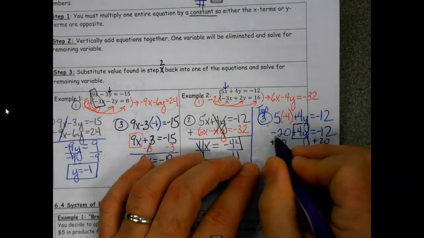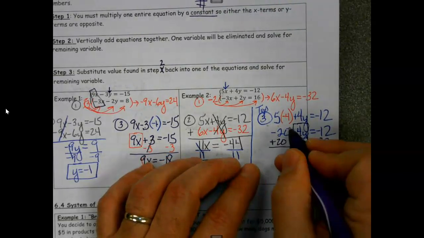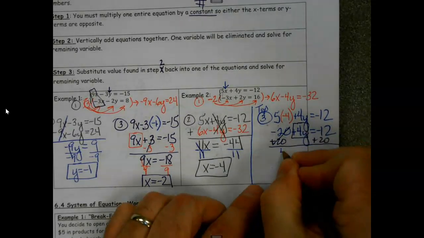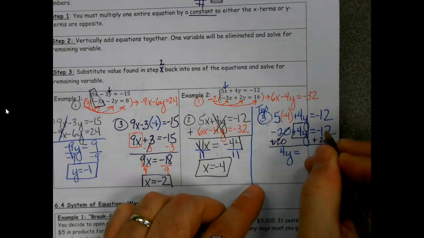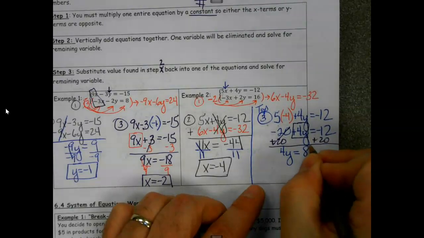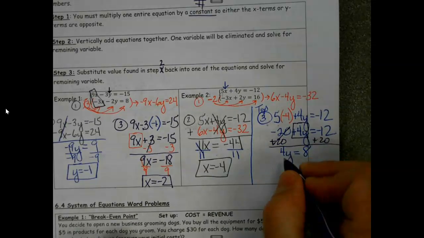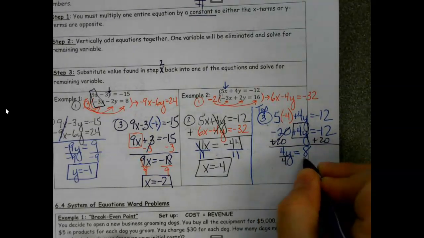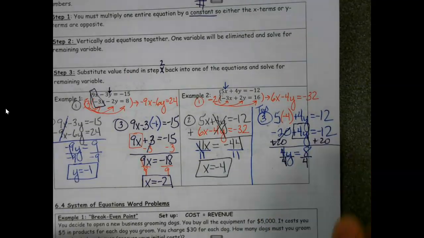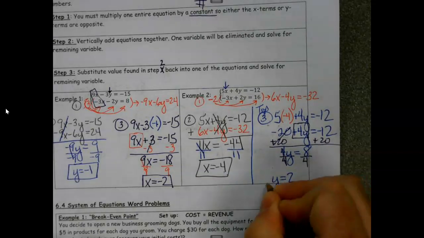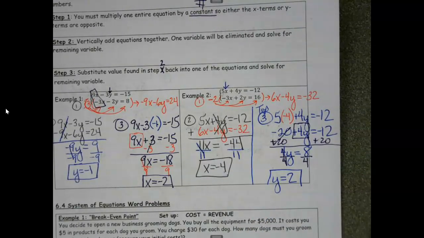Do my opposite of what doesn't have the y, so plus 20 to get rid of the minus 20. -12 plus 20 is 8. And get to my answer.